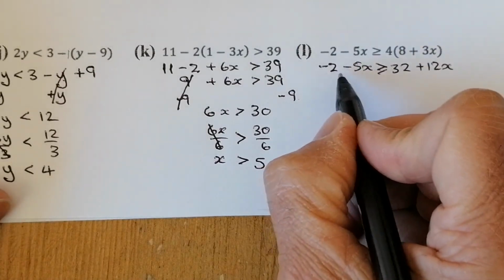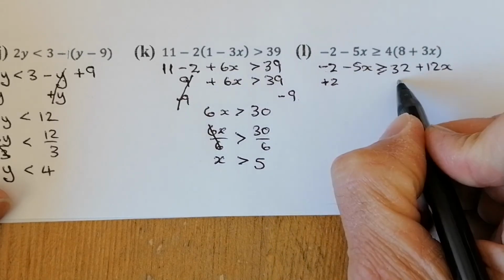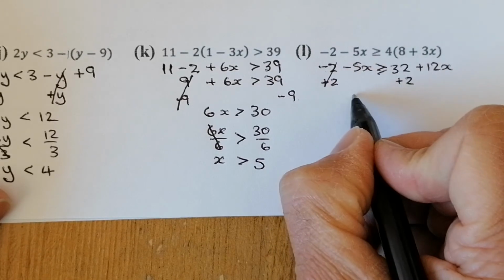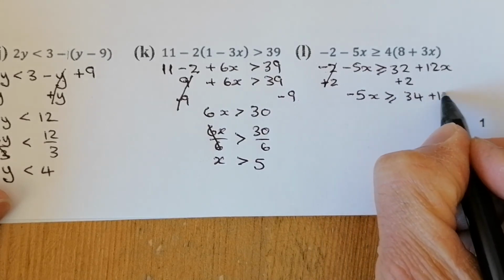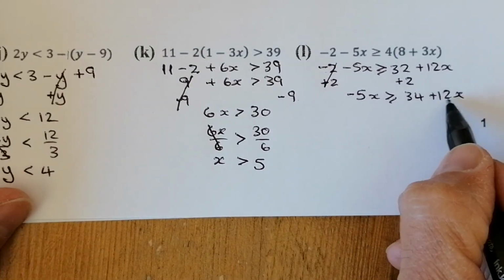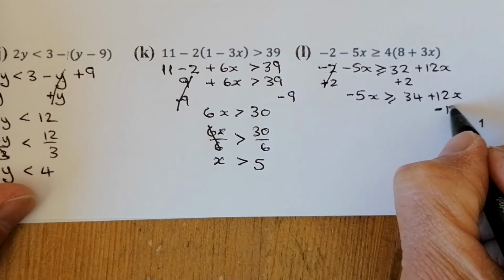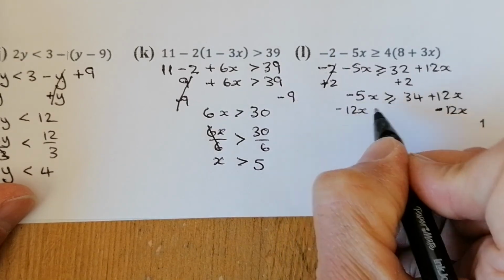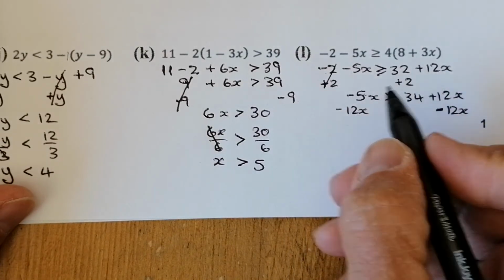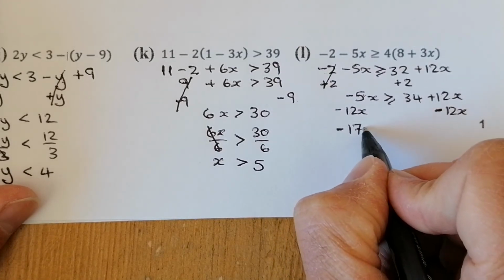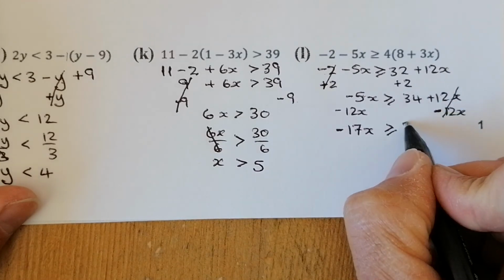So what we'll do is we'll get rid of this 2 that's here, the minus 2, by adding 2 onto this side. I'll add 2 onto this side. So this gets eliminated, leaving me with minus 5x is greater than or equal to 34 plus 12x. I'm going to eliminate the 12x because I want to get that more over to the left-hand side. So I'll subtract 12x from this side, subtract 12x from that side. That gives me, I'm starting at minus 5, I'm going down another 12, so that takes me down to minus 17x that's there. That's greater than or equal to, this is eliminated, so that leaves me just with 34.